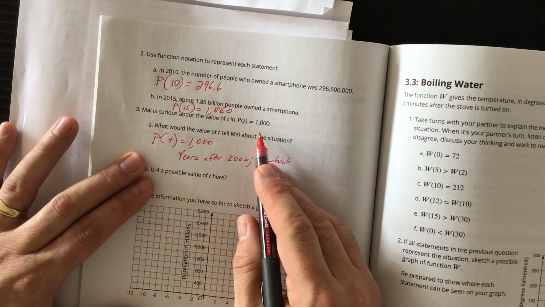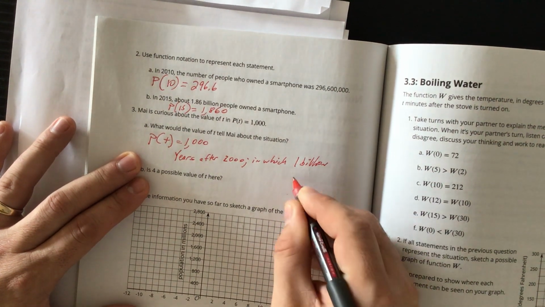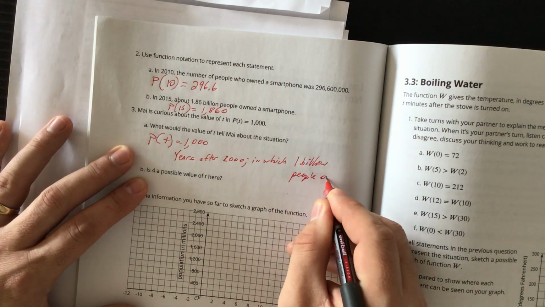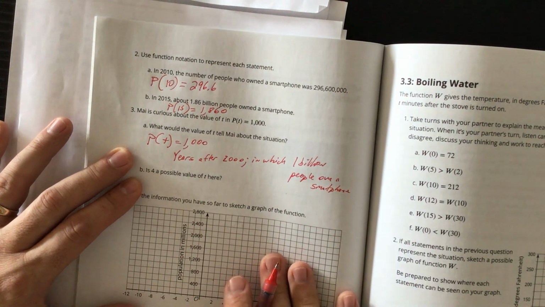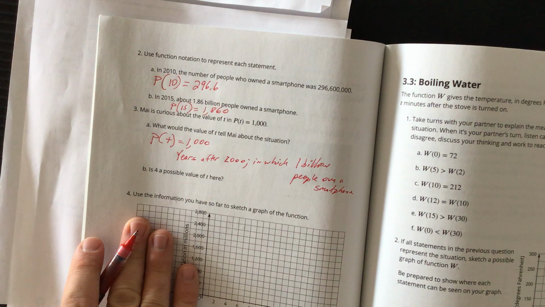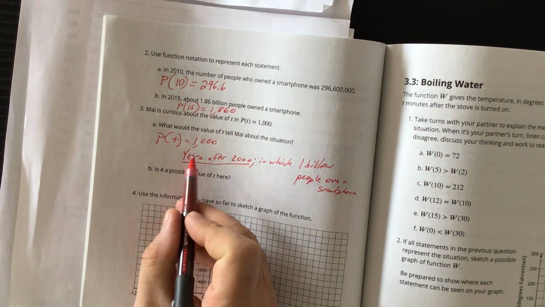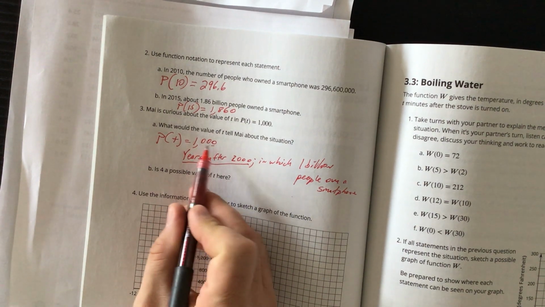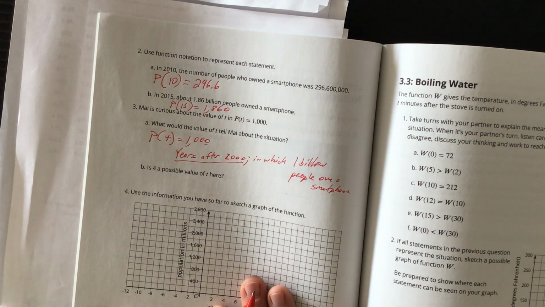That would be 1 billion or 1,000 millions. Wait, 1 billion you said? It gives you the year. Yeah, t would be the years after 2000 in which 1 billion people own a smartphone. That is what t is telling you, number of years.